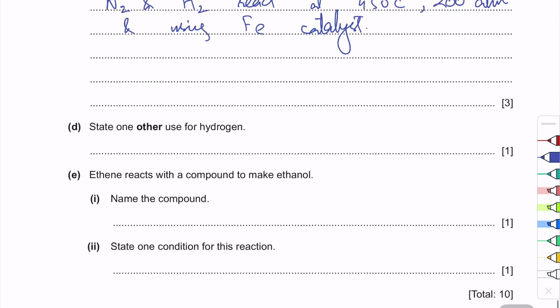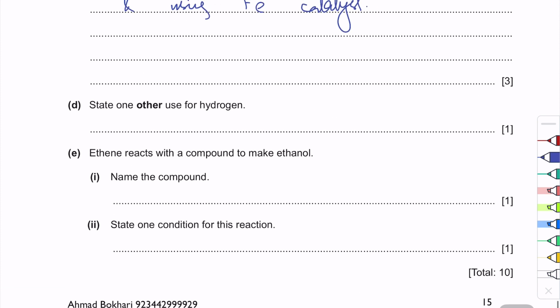State one use of hydrogen. So हाइड्रोजन का यूज क्या है हमारे पास? हाइड्रोजन से हम फ्यूल सेल में बिजली बनाते हैं, हाइड्रोजन को बर्न करते हैं रॉकेट फ्यूल के लिए, और हाइड्रोजन से मार्जरीन बनाते हैं. ये 3 यूजेस हमने पढ़े हैं, तो हम इनमें से कुछ भी बता सकते हैं.